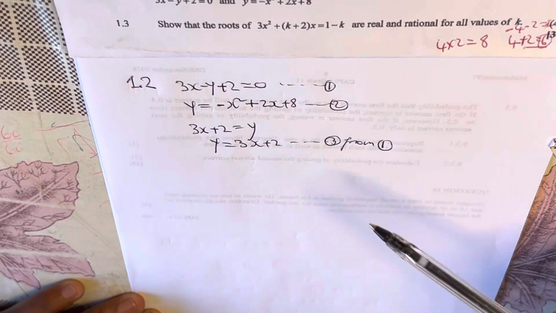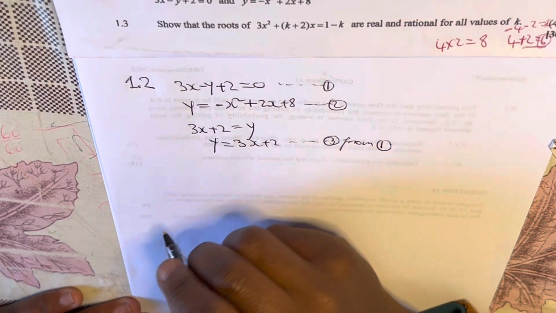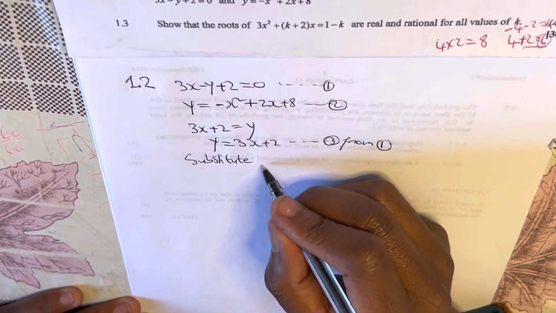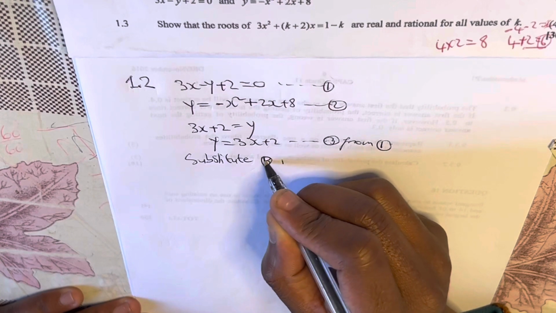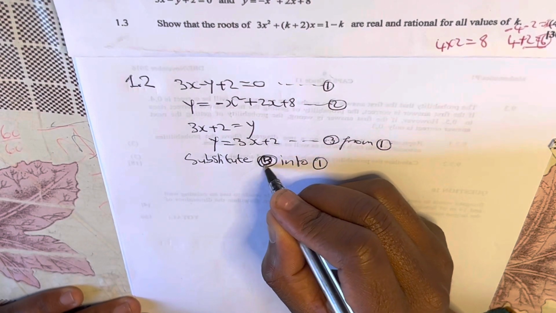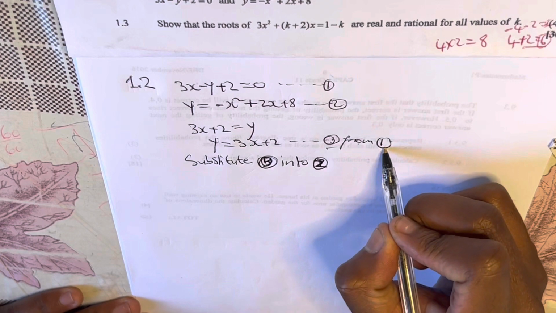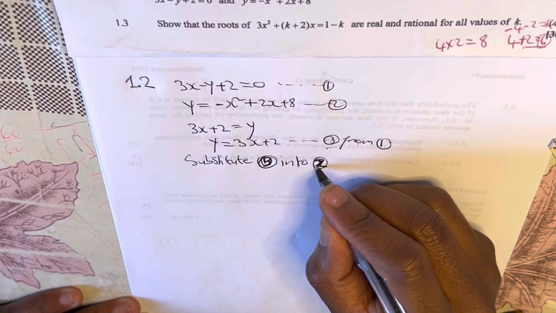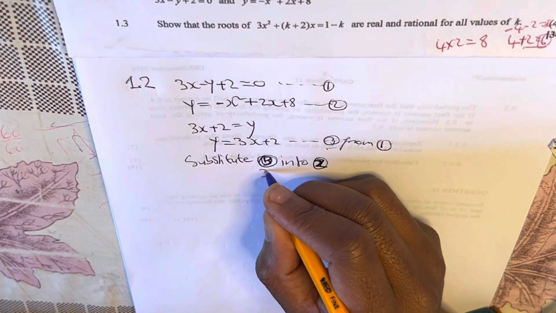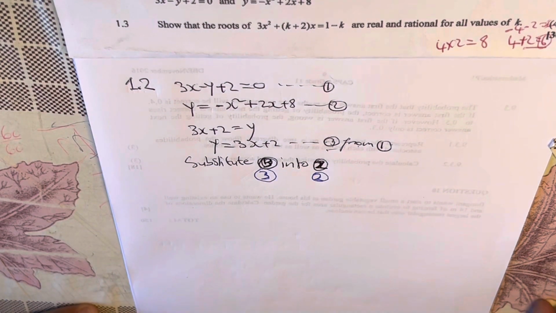We must substitute equation 3 into equation 2, because 3 comes from 1.